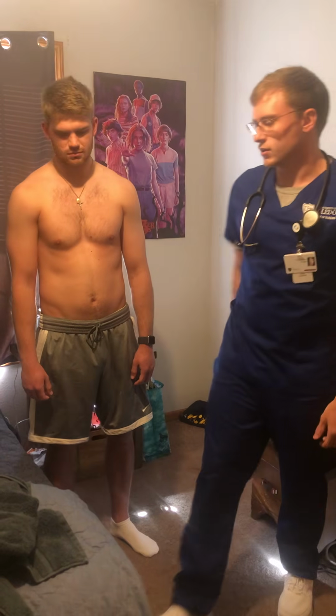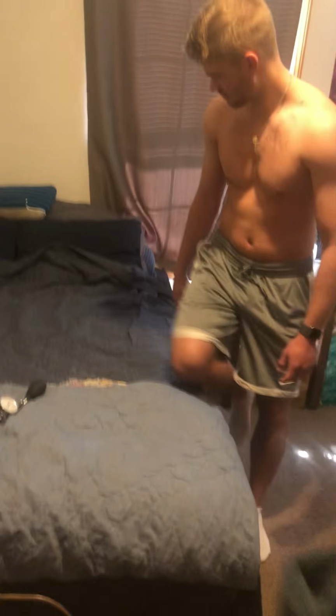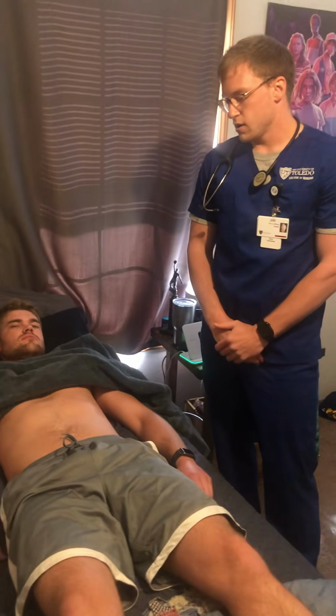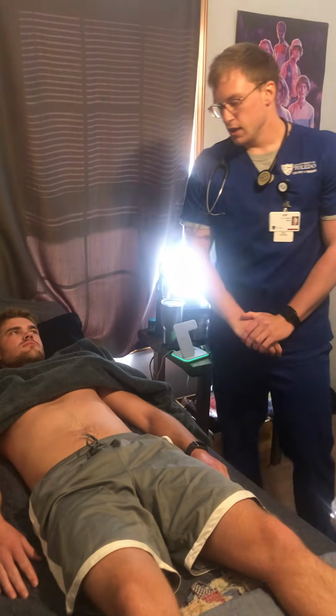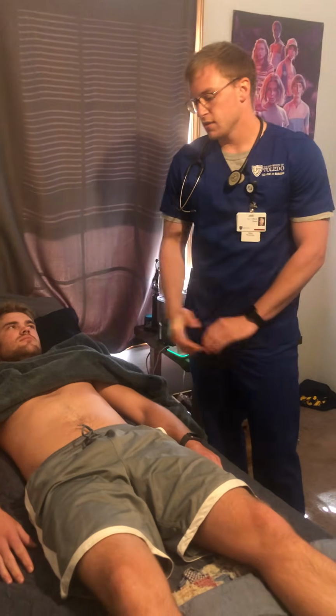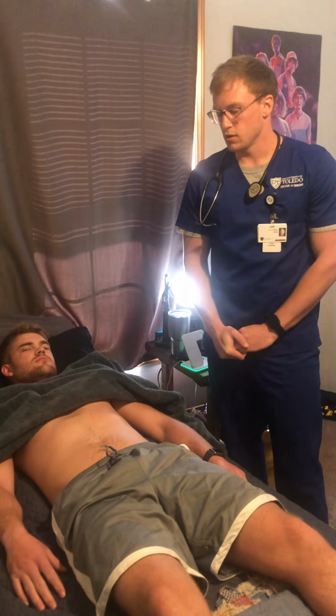So Braden, if I could have you lay down on the bed here. And I will go ahead and drape your upper half for comfort. Alright, so other thing I want to do is I want to make sure all 4 of my quadrants are exposed and visible, which they are. The first thing I want to note is the appearance of the abdomen. It is tan with pale undertones, just like the arms.